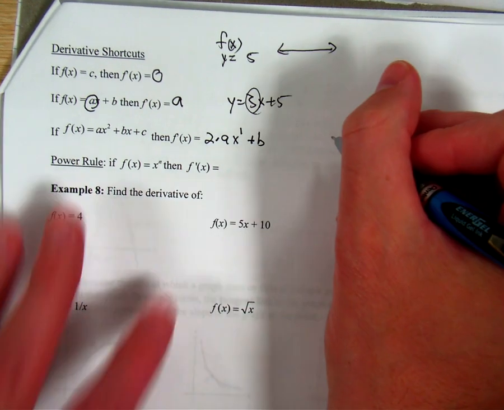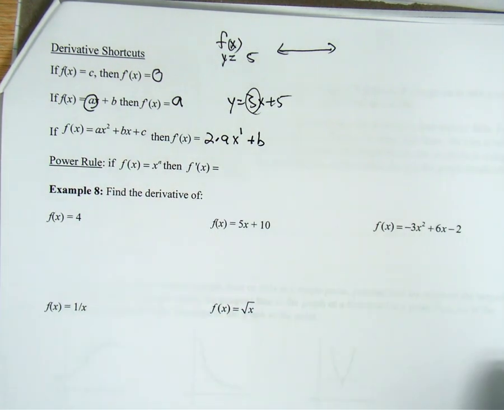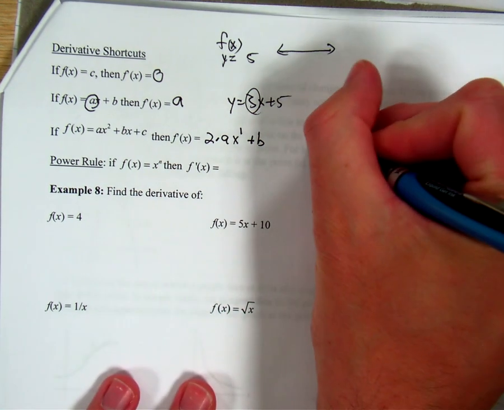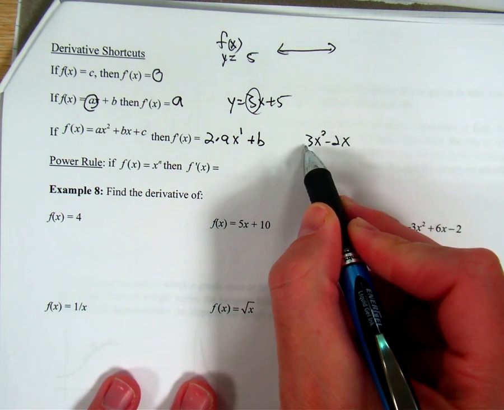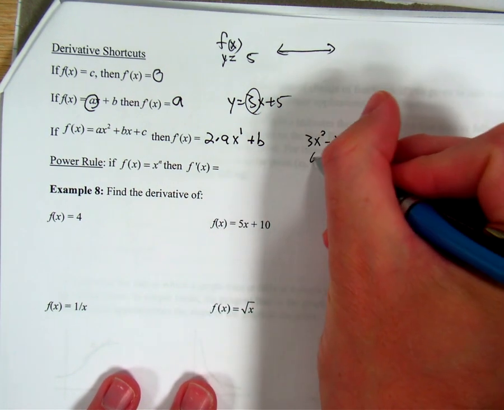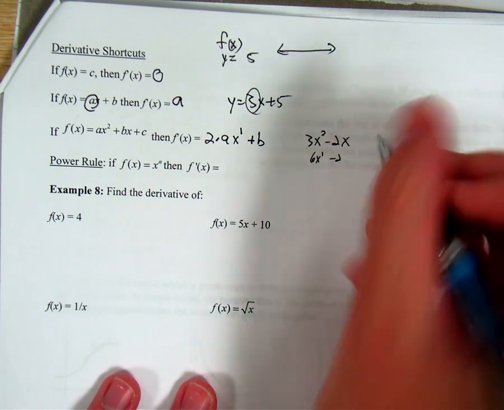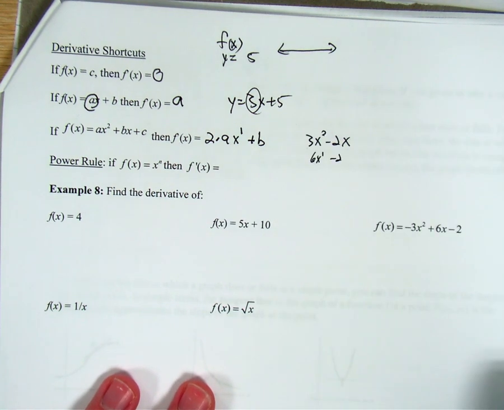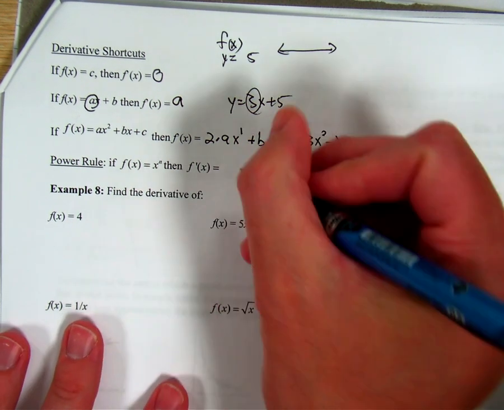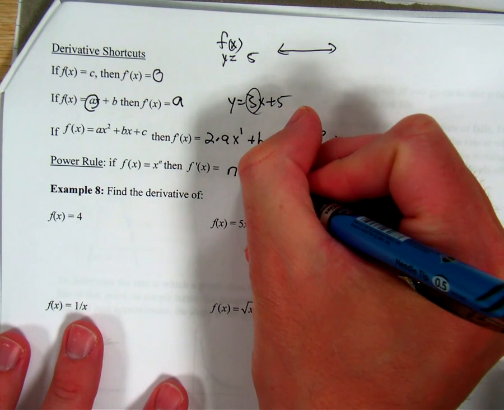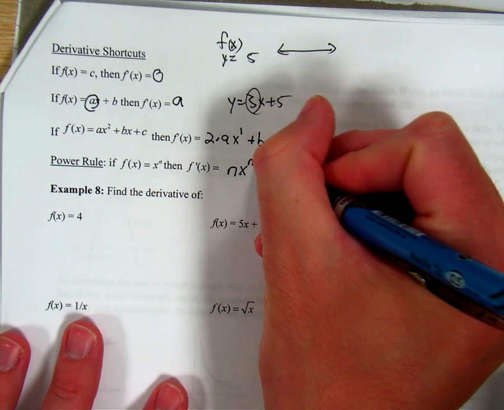So, what was our example before? 3x squared minus 2x. So I bring the 2 down in front. 2 times 3 is 6x to the first, minus 2. Boom. That's how we got that one so quick last time. Okay, so for any exponent, the exponent comes down in front, and then you have one less.